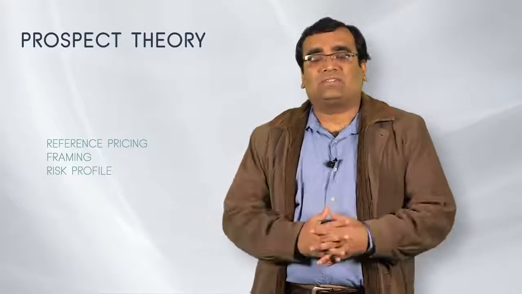The third concept under prospect theory of bounded rationality is called risk profile. That is, consumers usually have a diminished sensitivity and somewhat differential reaction to gains versus losses. It kind of ties back to the previous point where you probably would evaluate your gains at a lesser extent than your losses.